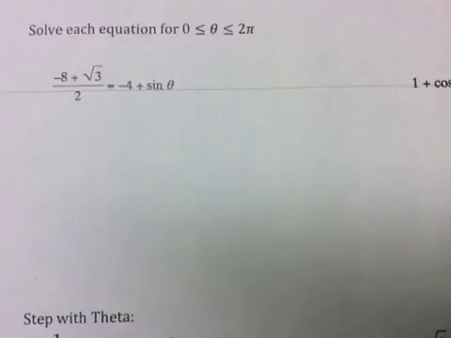Okay, so things get a little bit different here because this right here tells me that we're working in radians. You're never going to be told to put your answer in radians, but you have to notice the 0 to 2 pi and know that you're going to need to do that. Okay, so let's start by adding 4 to both sides. So -8√3/2 plus 4 equals sine theta.